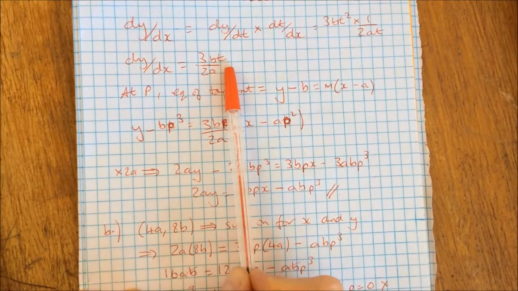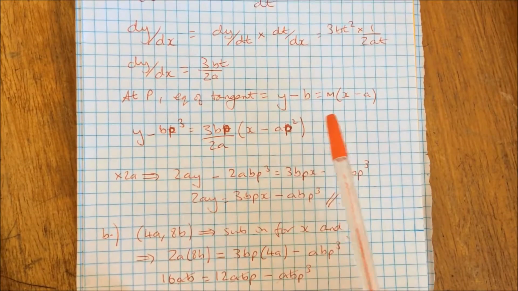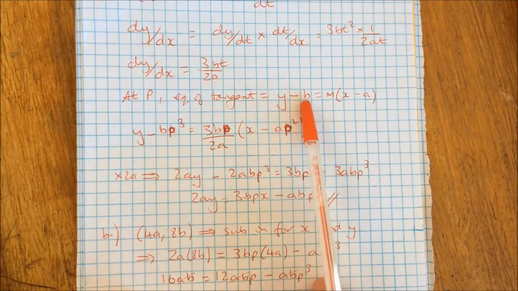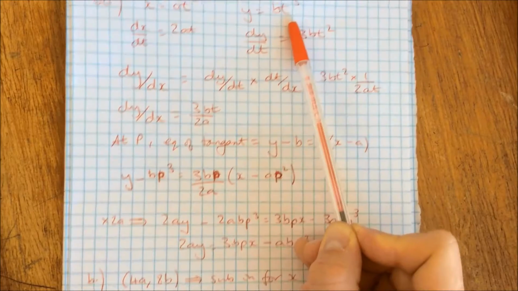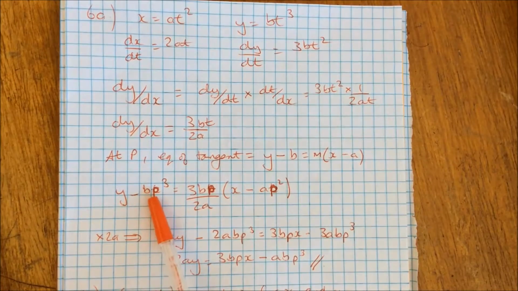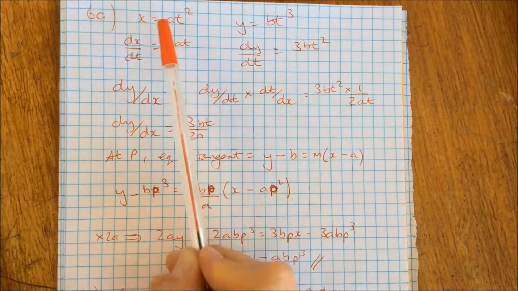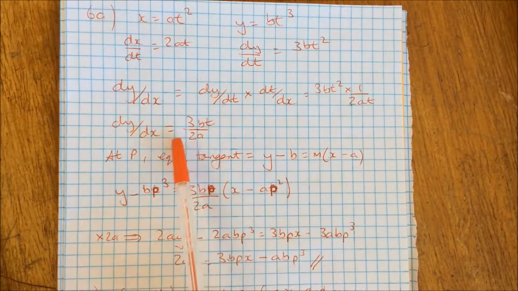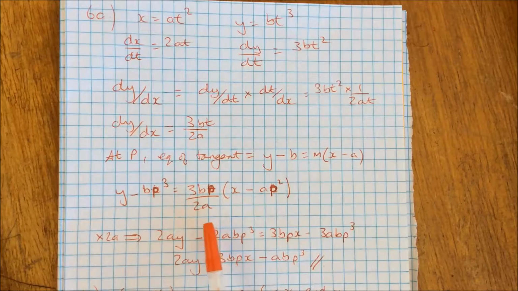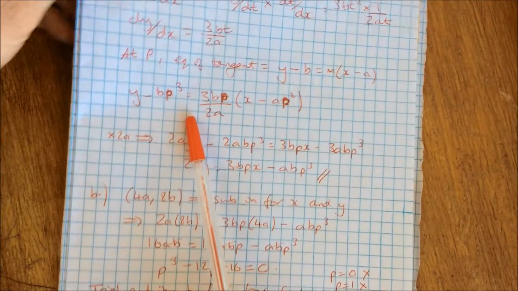Swap the t parameter for the letter p because it asks you to. So our y coordinate, look up here, will now be bp cubed. Whoops, gone off screen, do apologise. bp cubed there, and our x coordinate will be ap squared there. And of course our gradient we just worked out is 3bt over 2a, which goes there.